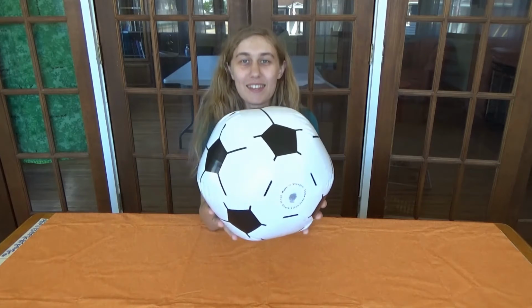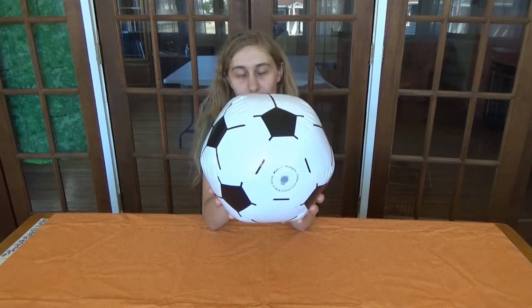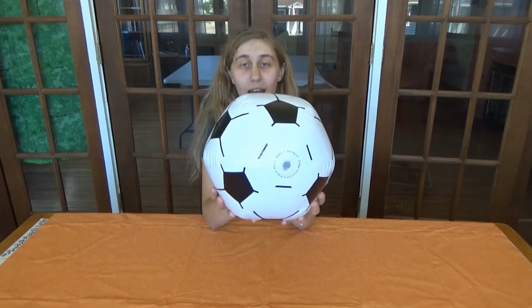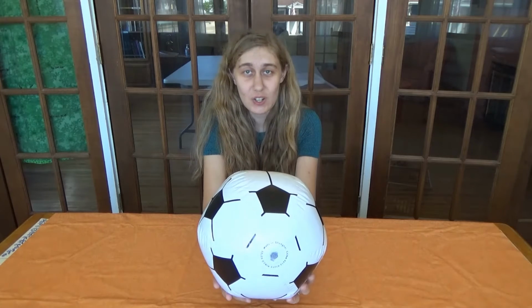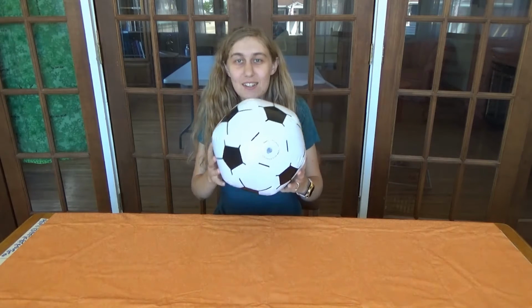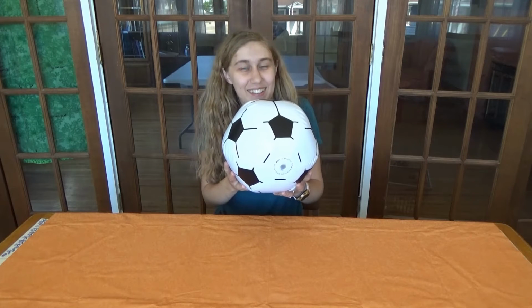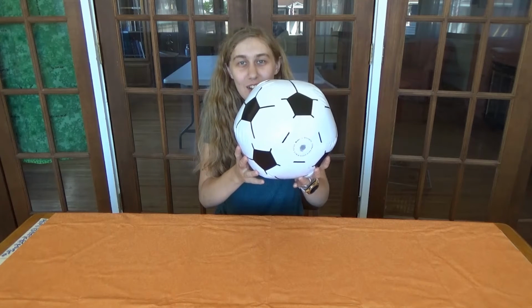So here is the ball. The ball is in my hand. When the ball is in my hand, it has potential energy. So it hasn't started moving yet, but it could. So that's potential energy.